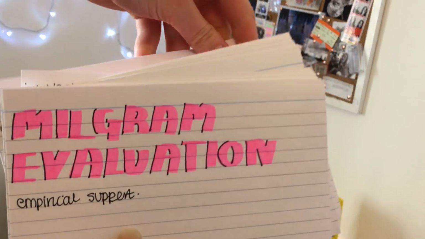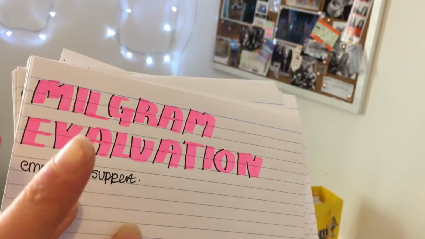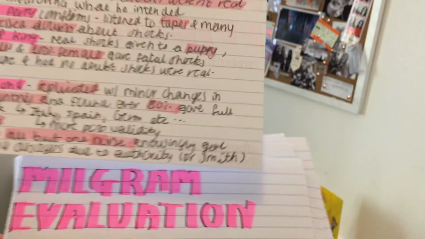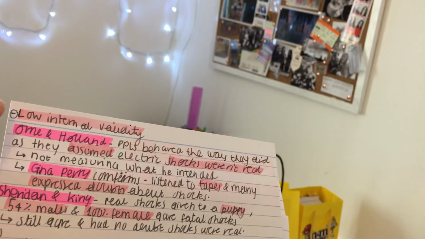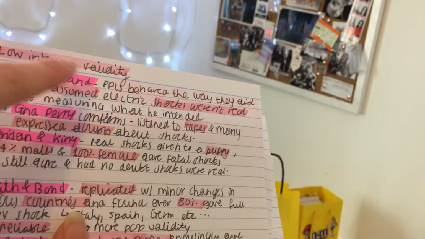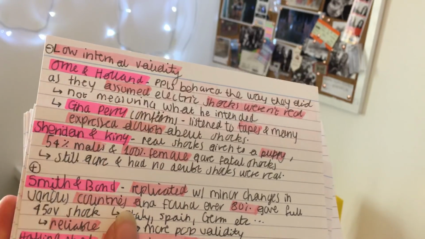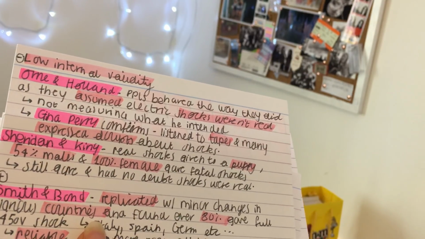And then for my evaluation flashcard, same as before, but empirical support and evaluation, so I wrote all my empirical supports here. So for each support I will write whether it's a support or a criticism, and I will write why, and then I will write who did it and what they said. And then I can link them up if I want to. This is fairly old.